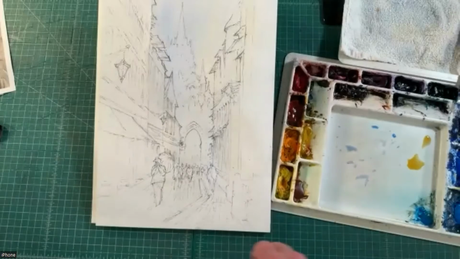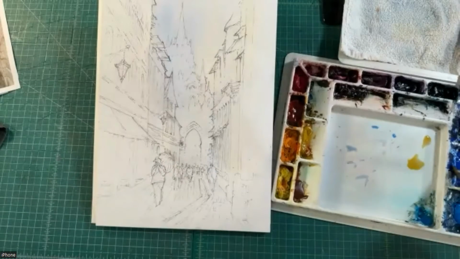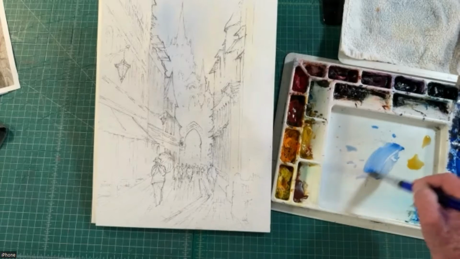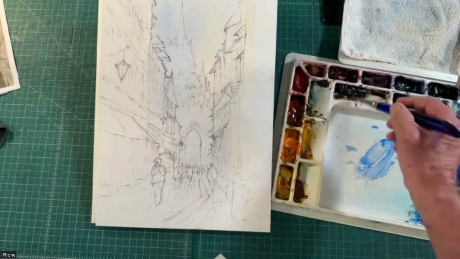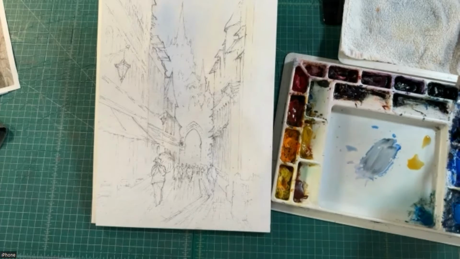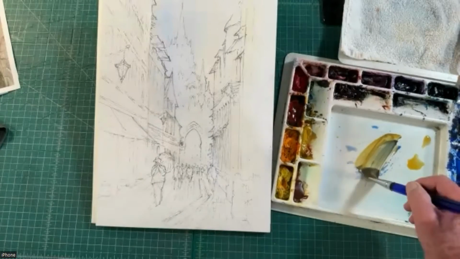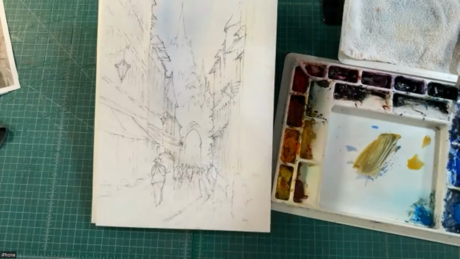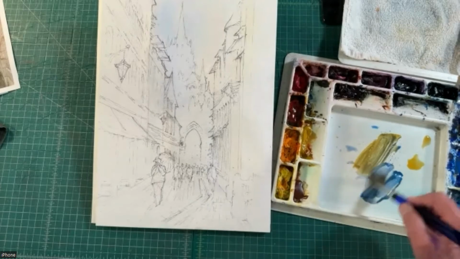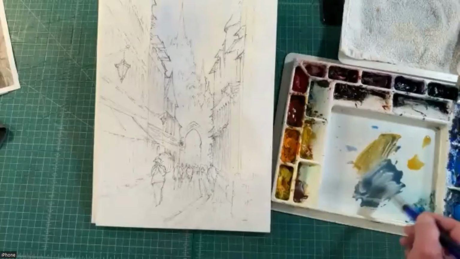And I'm going to use a flat. I'll get a nice neutralized cobalt, add a little bit of burnt orange to it, maybe a little bit of yellow ochre as well. Just that's going to get a little too dark. So I'll start over right here. There we go. That's about the value that I'm looking for.